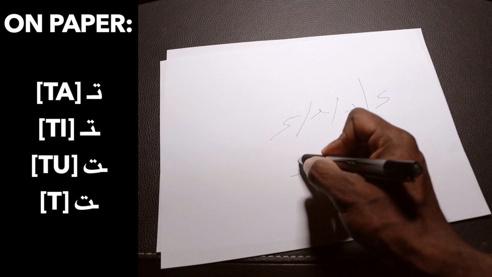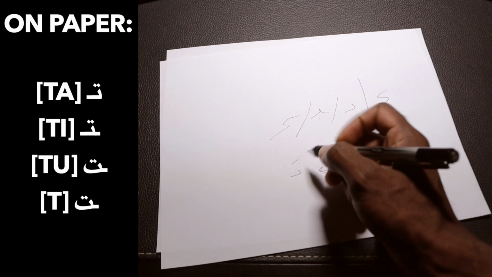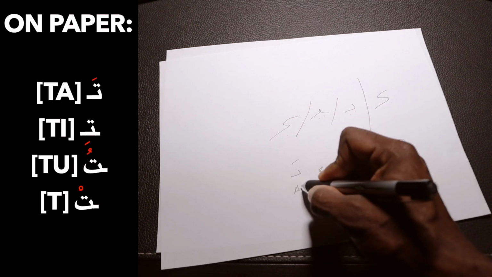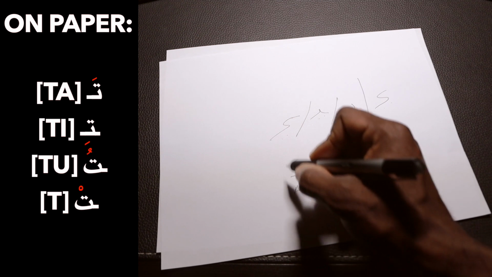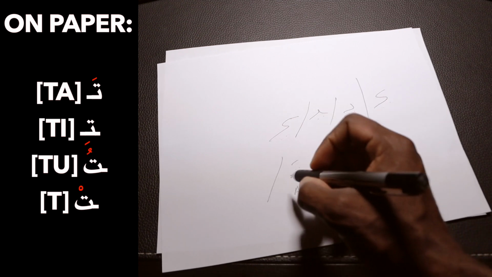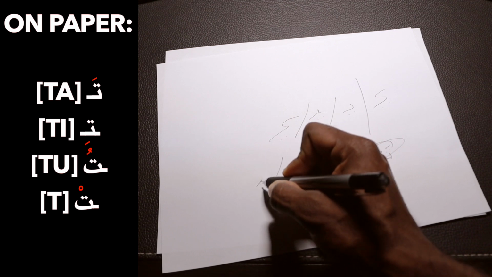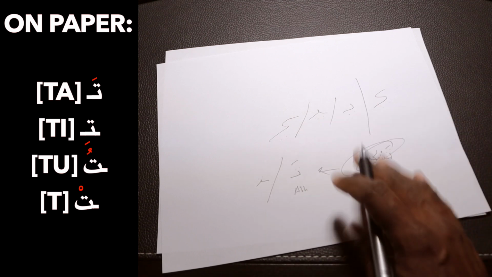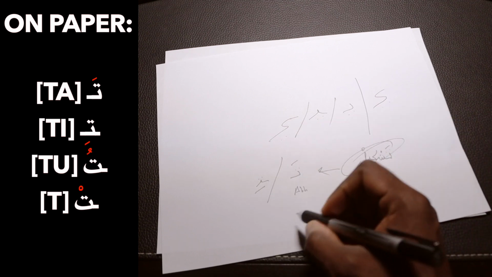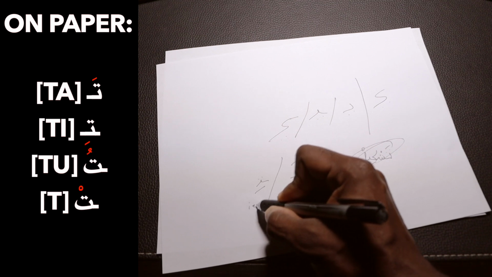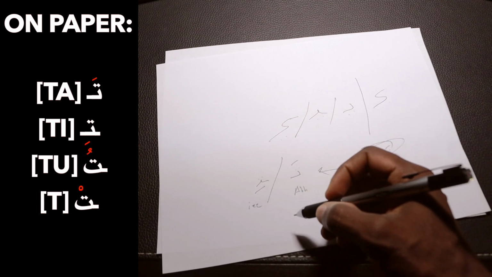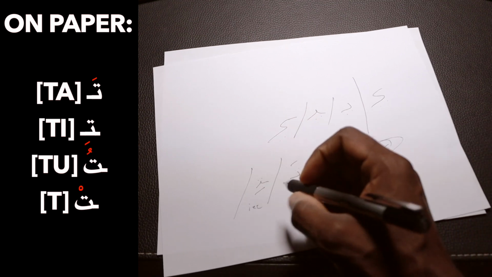If you have a fatha, which is indicated by a line on the top, this is an a sound. Let's say that you have a ta in the middle. If you have the mark under it, this is an e sound. Okay, I'll write it like that.